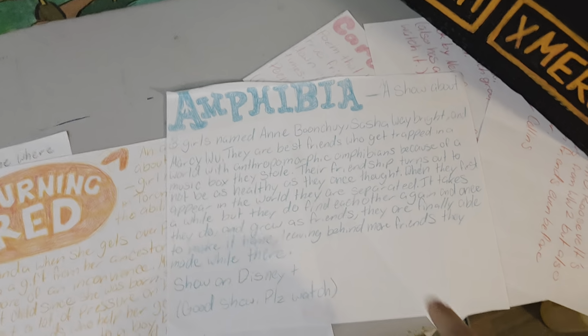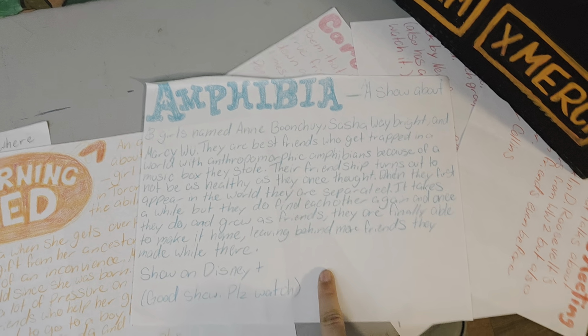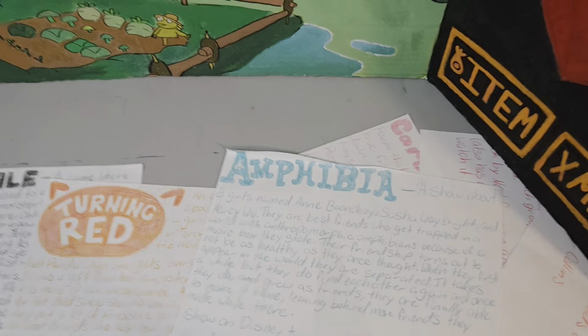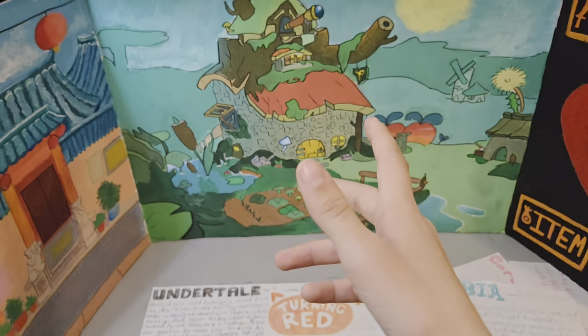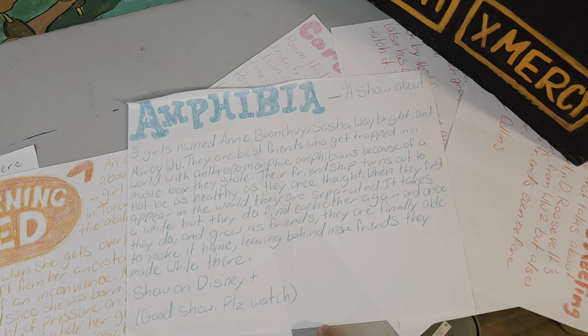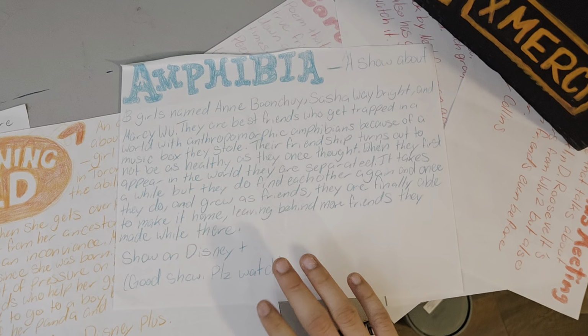Fun fact, during this project, I watched Amphibia for the very first time. This was me watching Amphibia for the very first time, just so I could use it for this project. I never even got to finish it. I need to finish Amphibia because it's such a good show. I do love it so much.